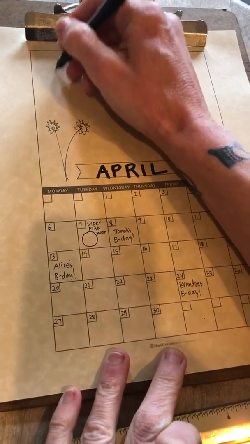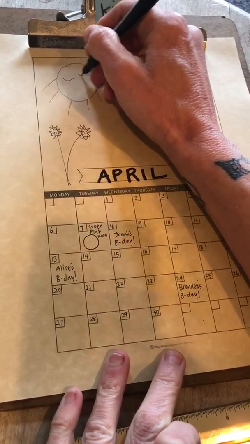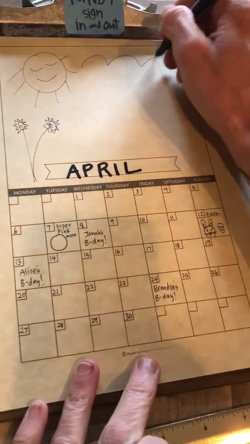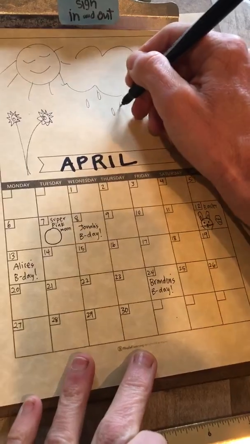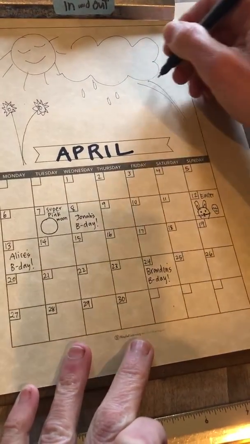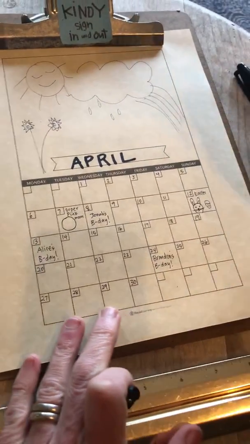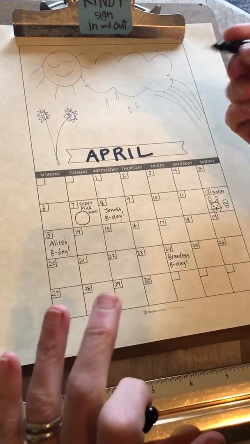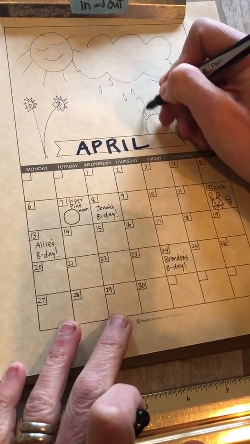And spring makes me think of the sunshine. And it makes me think of rain. Oh, and rainbows. What else happens in Easter? I mean April. Easter. My brain got mixed up there. I'll draw a little bunny.